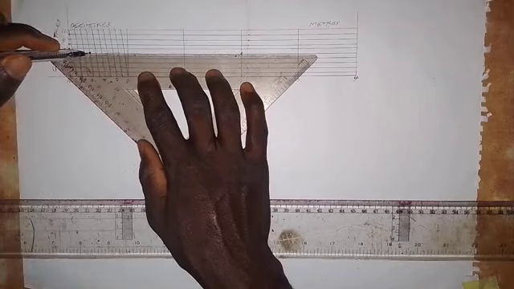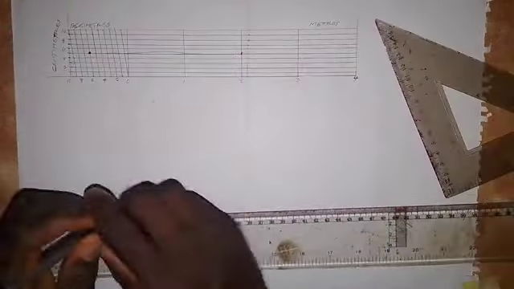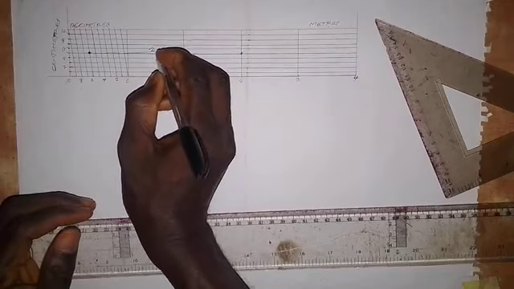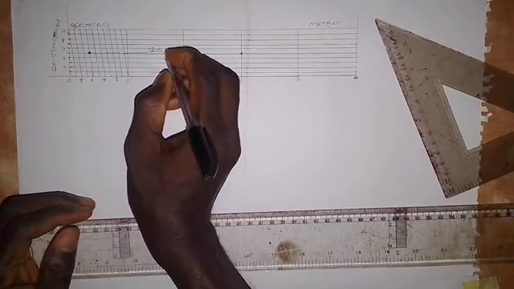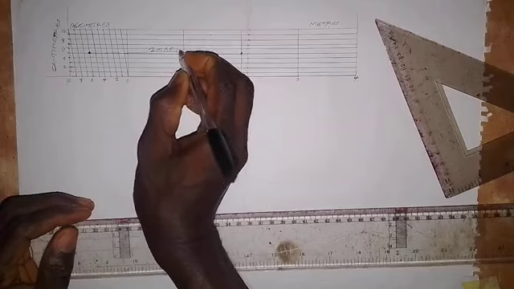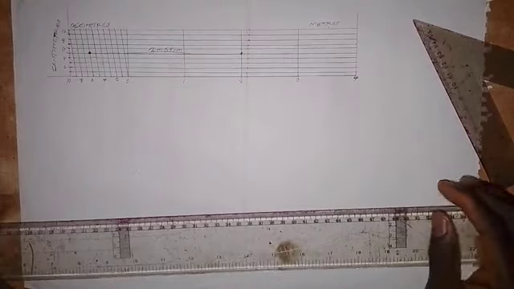So this is what we have here now. That is the distance. Then I'm going to write it on it. This is 2 meters, 65 centimeters. So we have to write it here. So we have indicated that distance or that length as we are told.